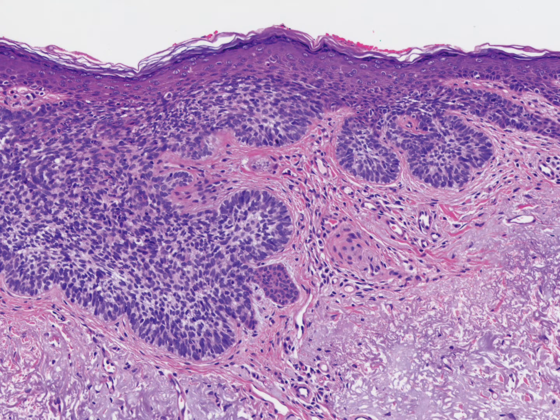This is another common variant of BCC, also known as superficial BCC, which is characterized by epidermal connection into the papillary dermis.